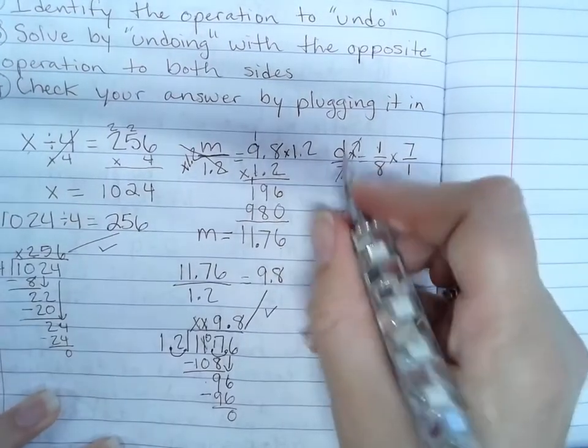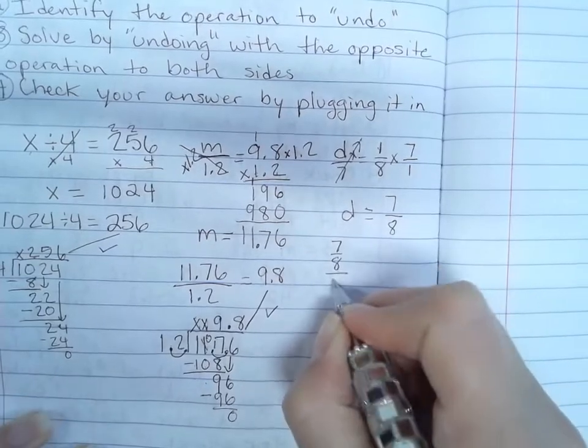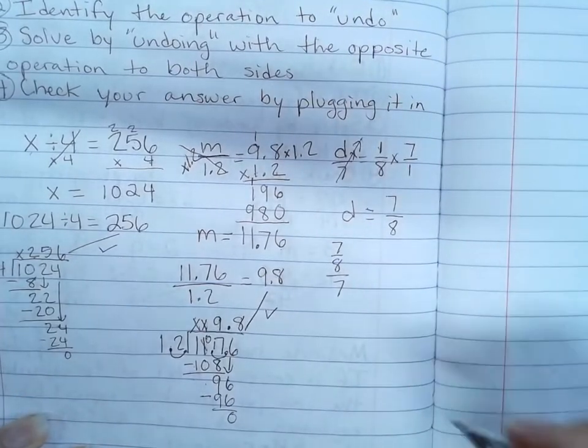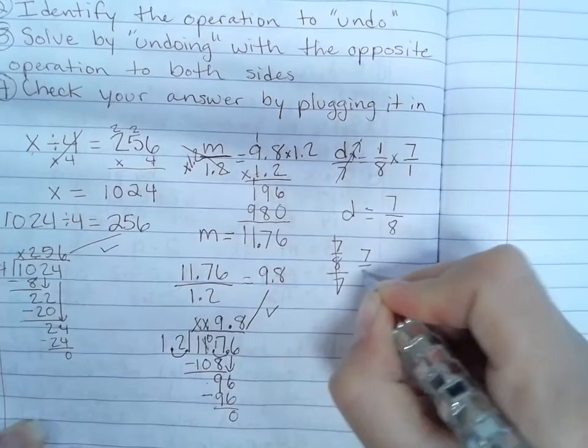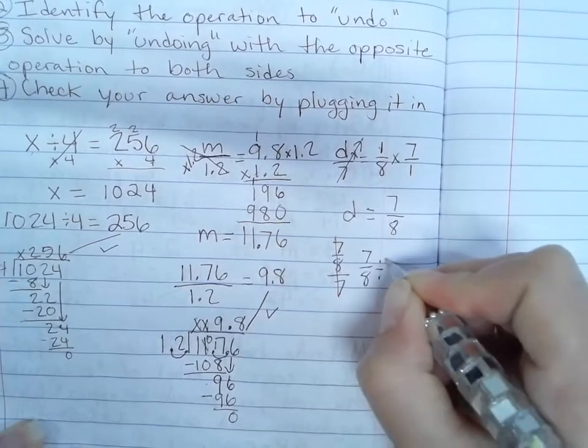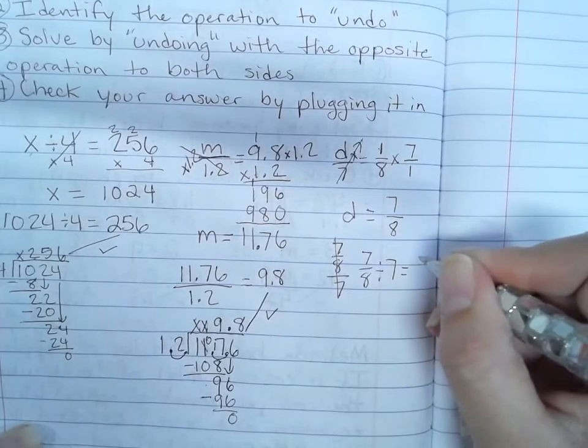I know some of you are going to think this looks funny and it doesn't work with your brain. That's fine. If you don't like that, rewrite it like this. 7/8 divided by 7 means the same exact thing. And we're going to prove that it gives us 1/8.